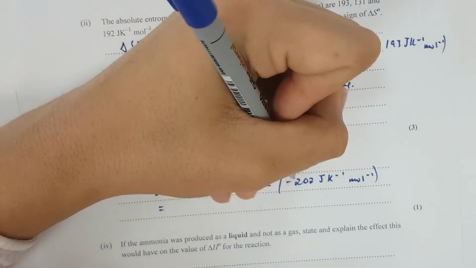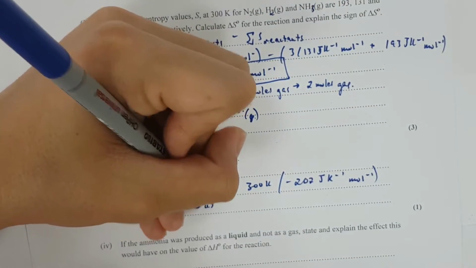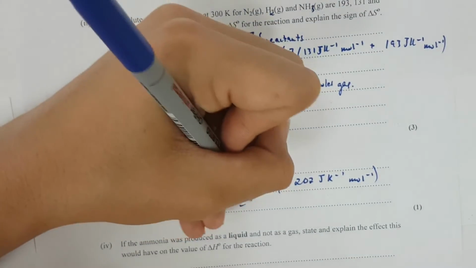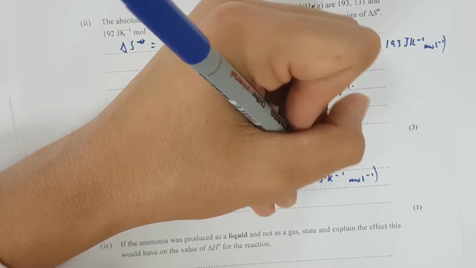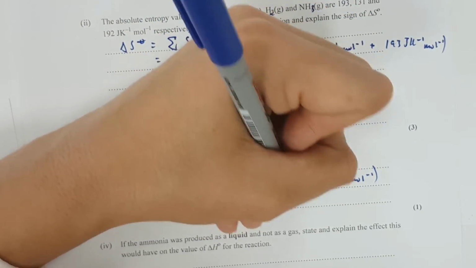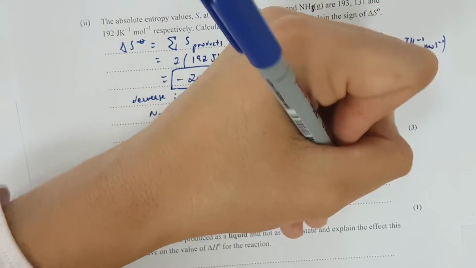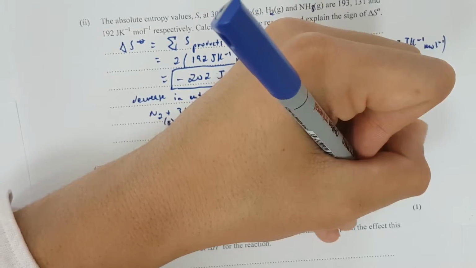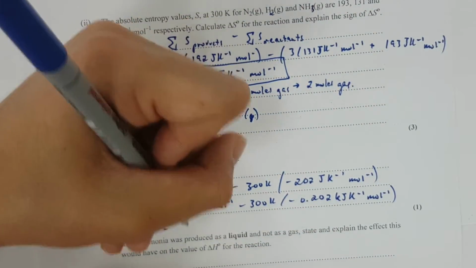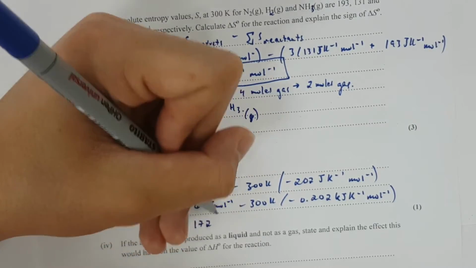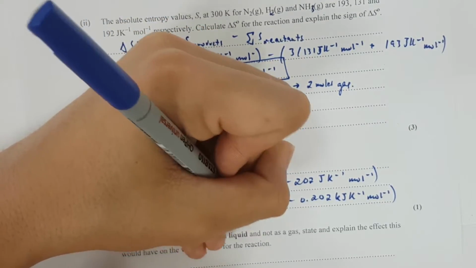And making sure we get the units right, we need to change this negative 202 into kilojoules instead of joules. So you just divide by 1,000. And then working that out, we get negative 172 kilojoules per mole as our delta G value.